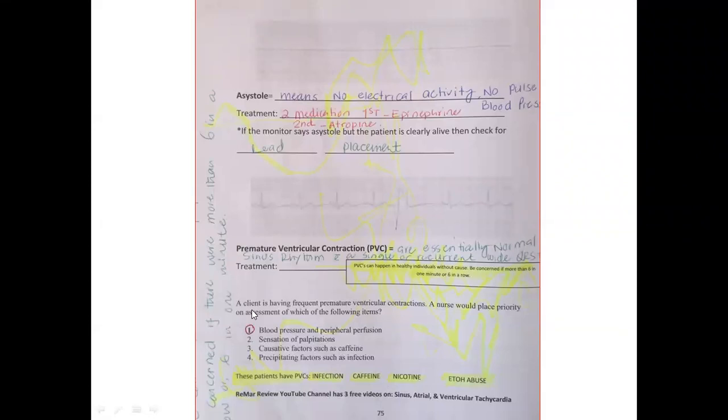What is the priority? 4 options. 1, check the blood pressure and peripheral perfusion. Number 2, sensation of palpation. Number 3, causative factors such as caffeine. Number 4, precipitating factors such as infection.